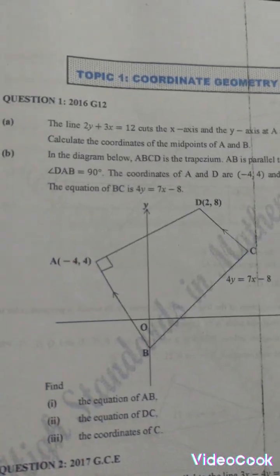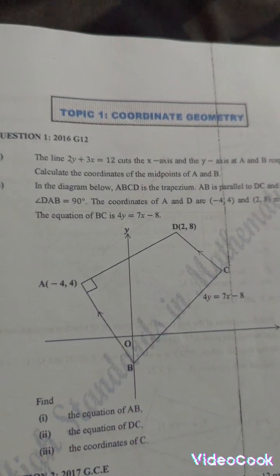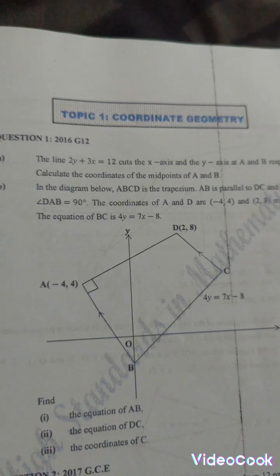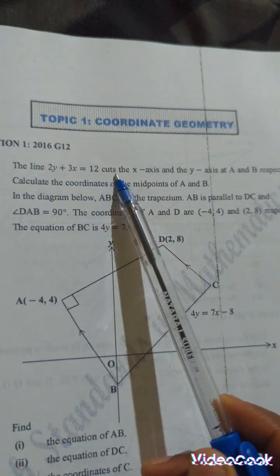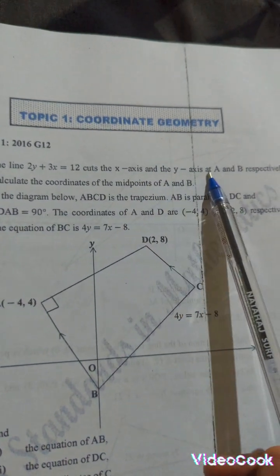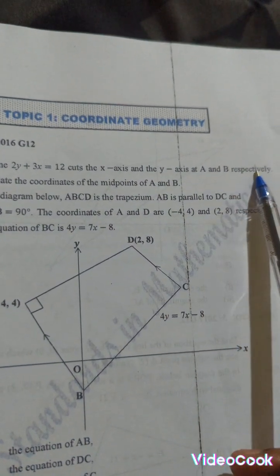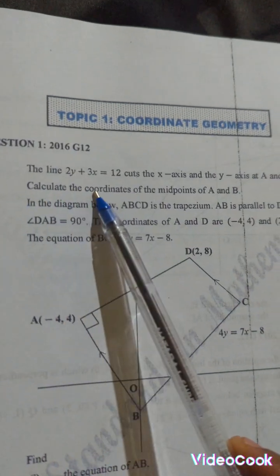Today we're going to do coordinate geometry on 2016 paper 1, and the question is as follows. The line cuts the x-axis and the y-axis at A and B respectively. Calculate the coordinates of the midpoint of A and B.